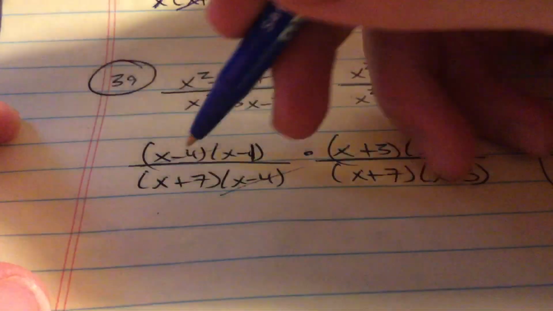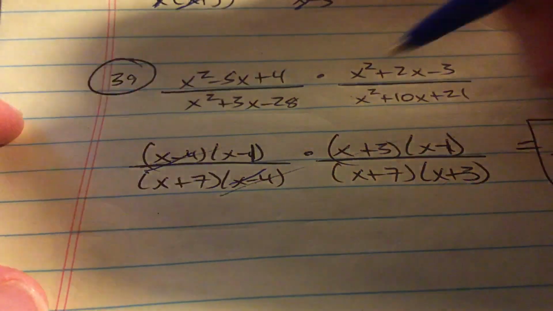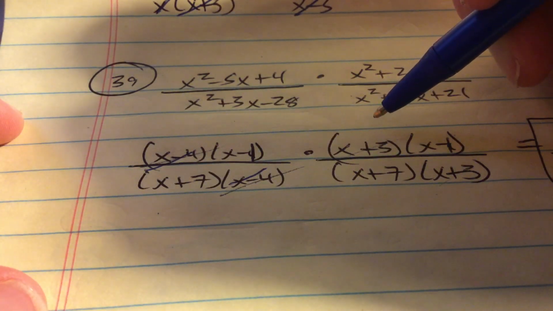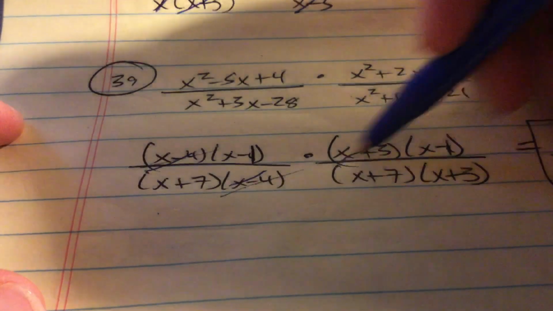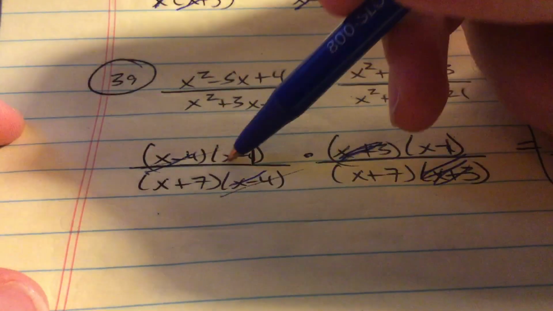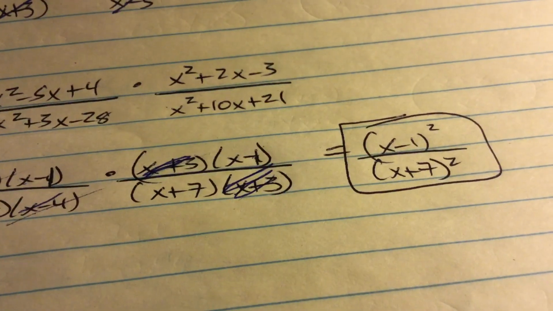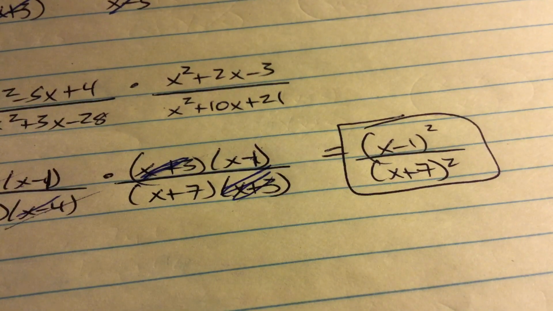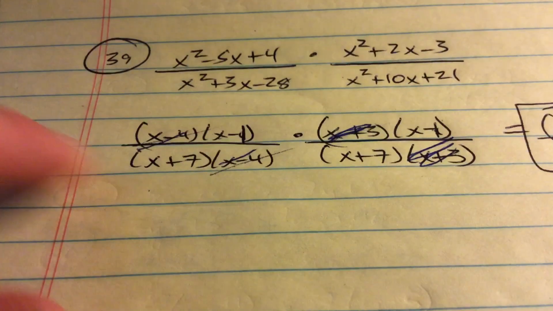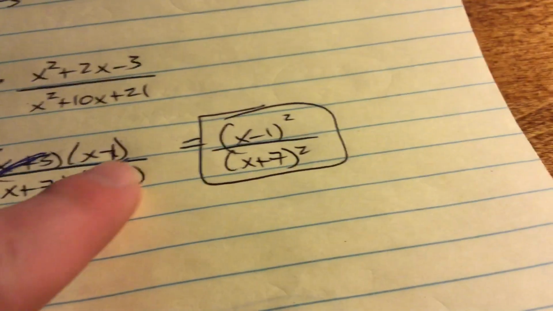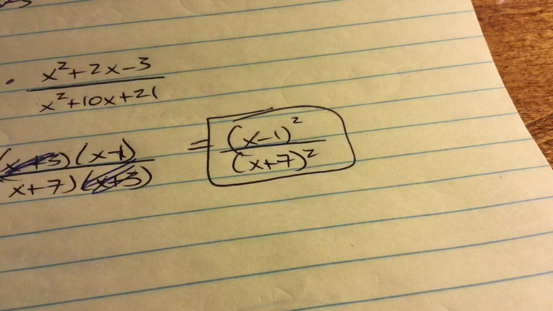Let's factor out what they have in common. X minus 4 is gone. So you have here the x plus 3s are gone. X minus 1, they're on the same side, so they're both north. They will not cancel with each other. Instead, they'll multiply. X minus 1 times x minus 1 is x minus 1 squared. The x plus 7 and the x plus 7s, they're both south. They will not cancel. They're on the same team. It'll be x plus 7 times x plus 7, or x plus 7 squared.